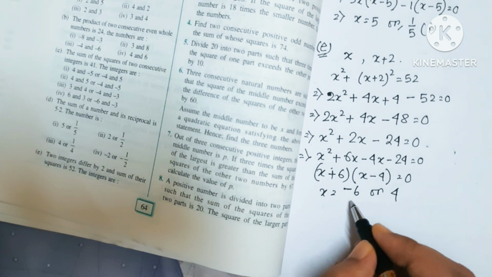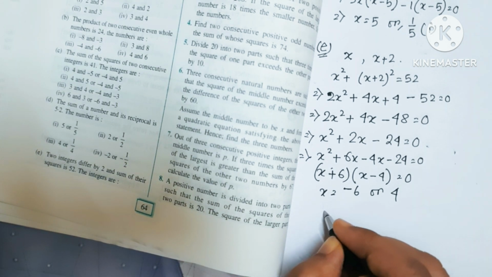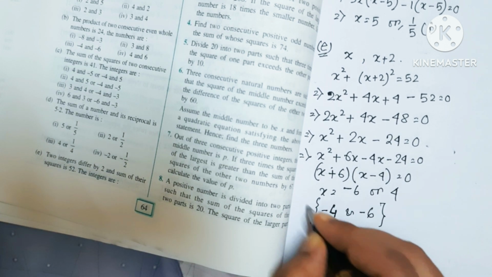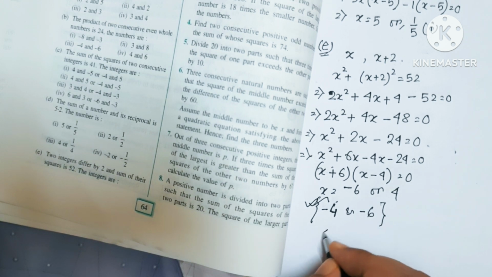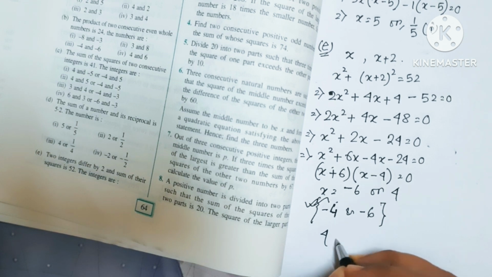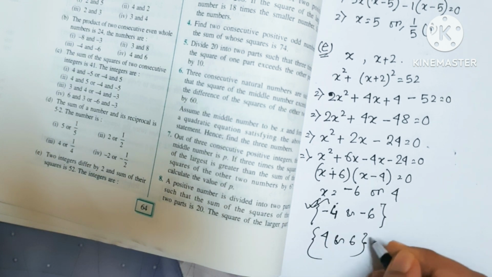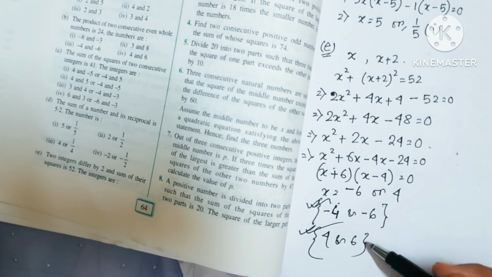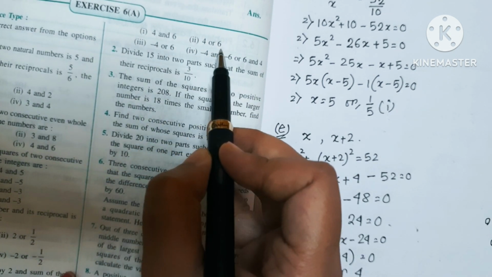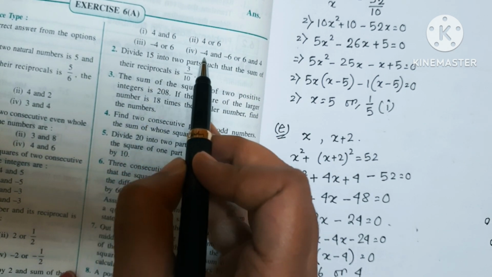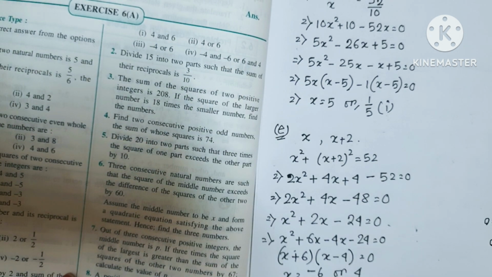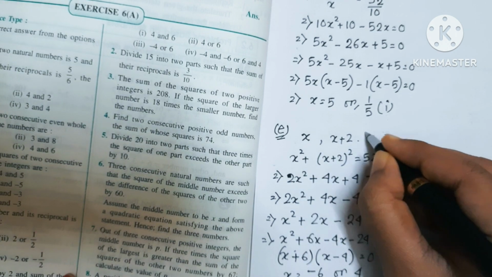Okay. So if x is minus 6, then another number will be minus 4. Okay. So minus 4 and minus 6, that can be one case, right? And another case, when x equal to 4, then another number will be x plus 2, that will be 6. So that is also a case. Okay. You have to consider both. So option 4, see the options, 4 and 6, 4 or 6, minus 4 or 6, minus 4 and minus 6, or 6 and 4. That is the correct answer. So question number E, option 4 will be the correct answer.